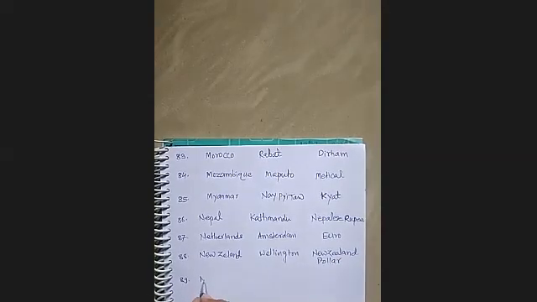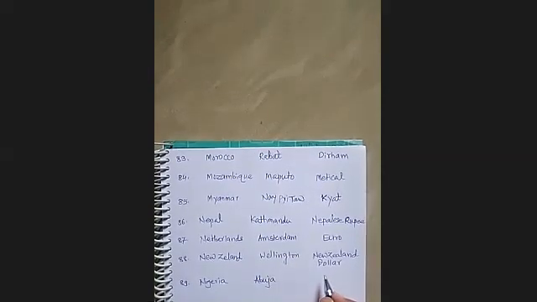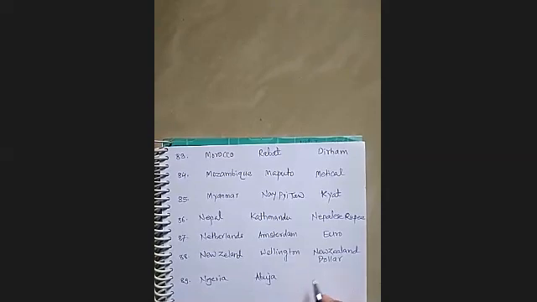Nigeria, whose capital is Abuja, and its currency is Naira.